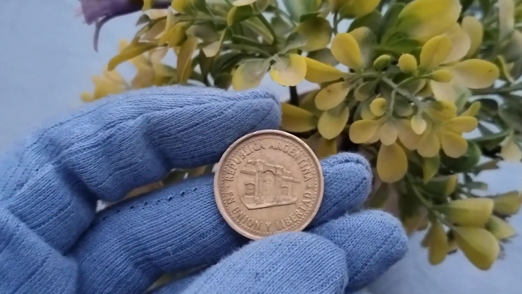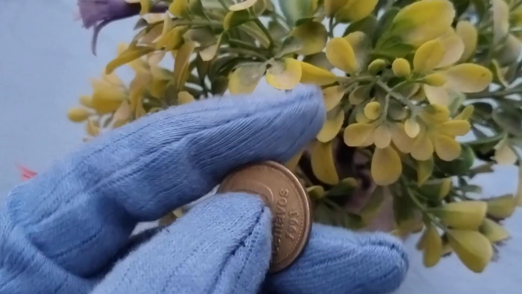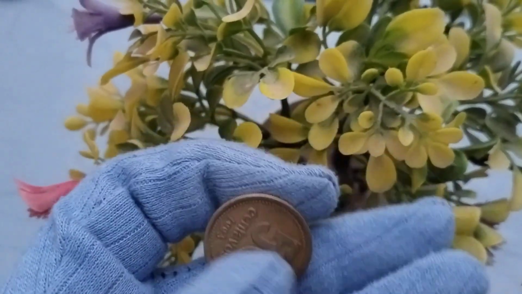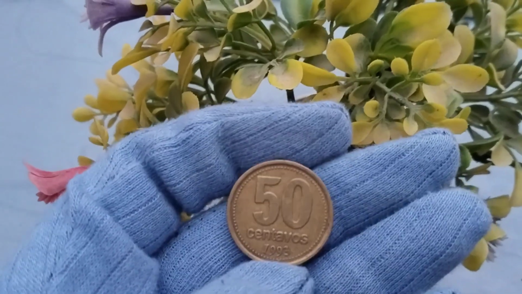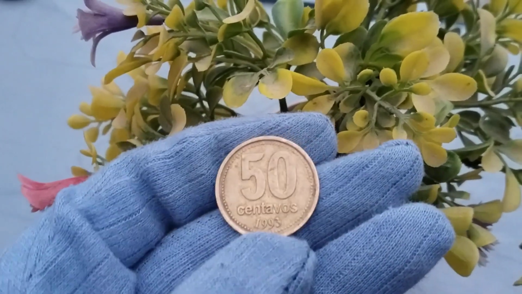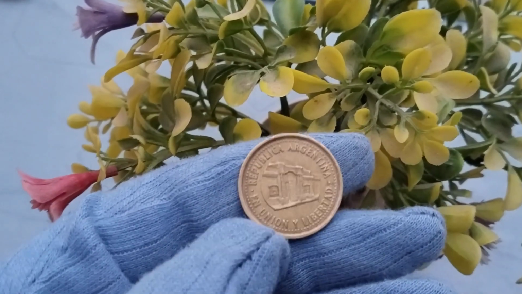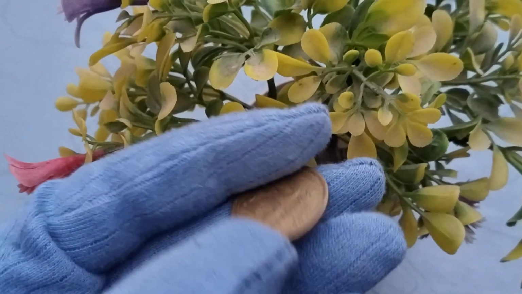Hyperinflation had eroded confidence in the old peso, and having more manageable and realistic denominations helped reframe consumer perceptions. A 50 centavos coin under the new system was equal to 500 old pesos, making it significant in daily transactions, especially for small goods like snacks, bus fares, and newspapers.